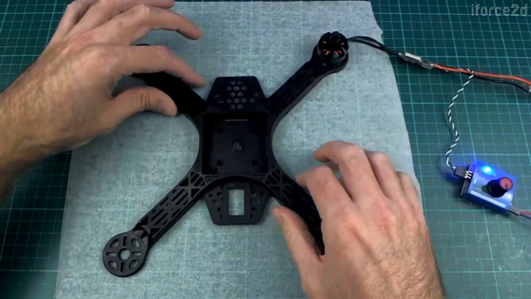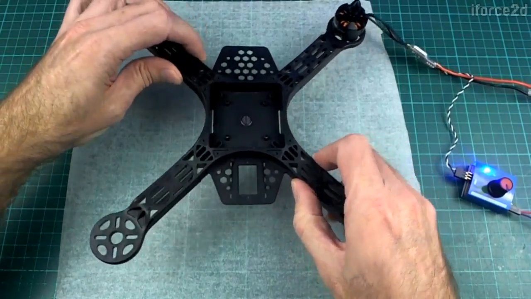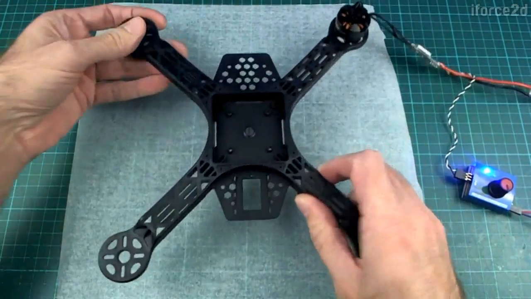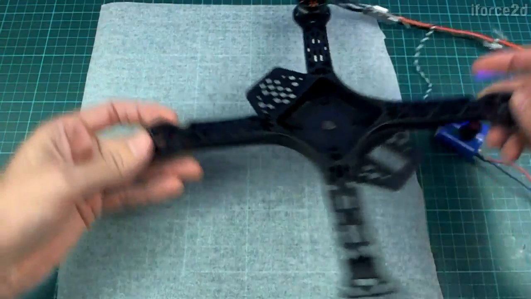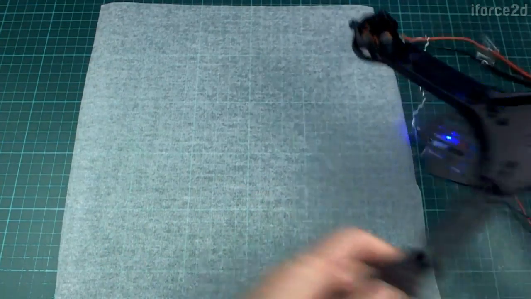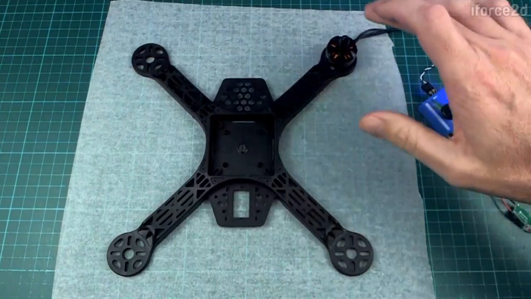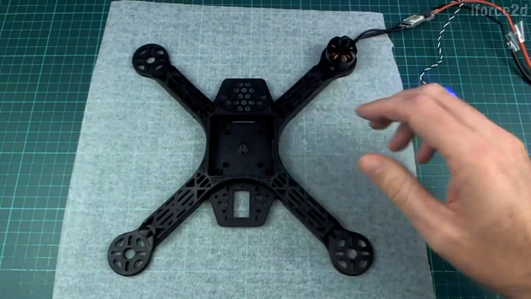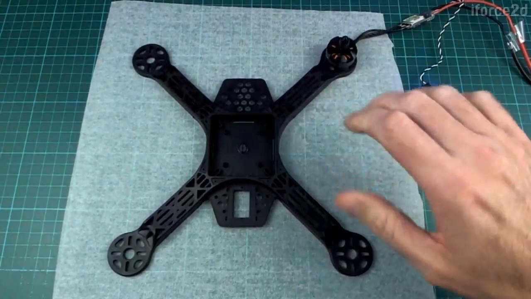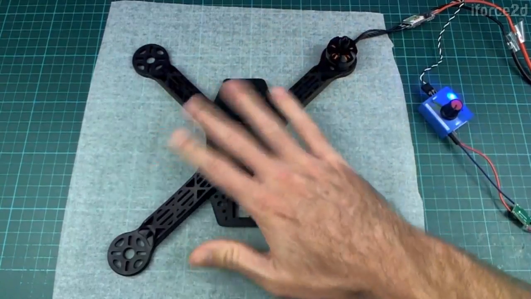And if this was floating in the air, if there was no friction at all from the surface, you can imagine that this would just spin a lot more. It would just keep spinning like that. So basically that's how the yaw movement is done, except with four motors you can control it a little bit better. You're not just jerking it on and off. You have a much smoother control.